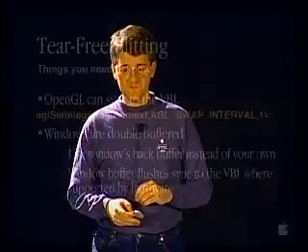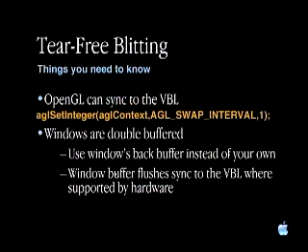And when you flush the back buffer for the window to the screen using QDFlushPortBuffer, or if you're using the CG context, there's a CGContextFlush that's essentially the same thing, we sync to the VBL for you when it's actually supported by the hardware on the machine. So you can use that to get good tear-free blitting.